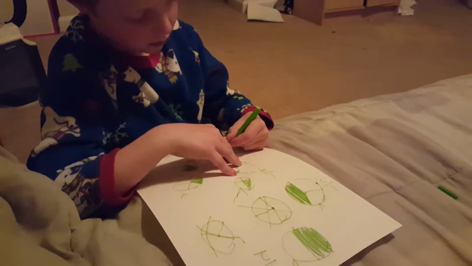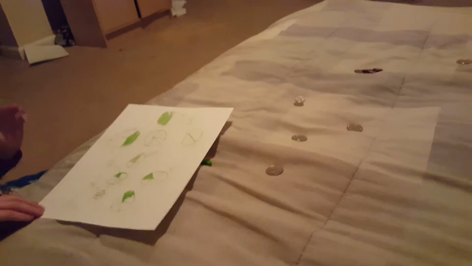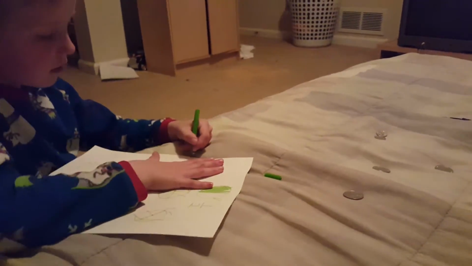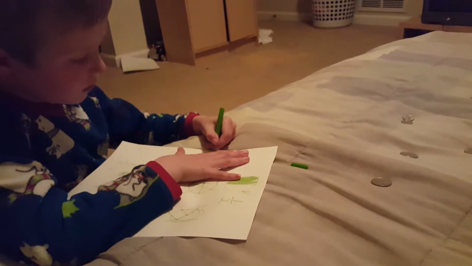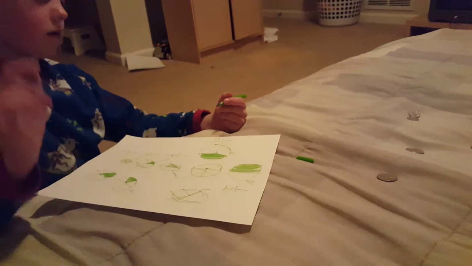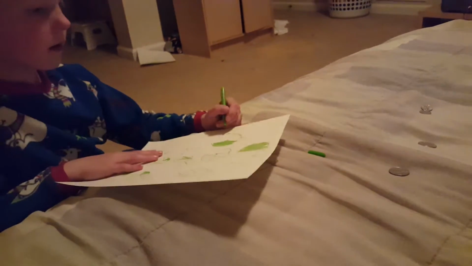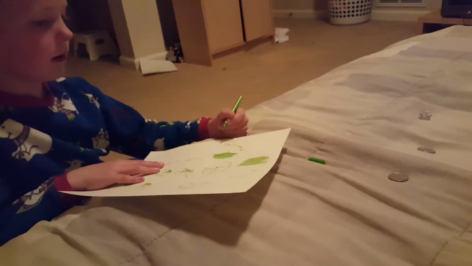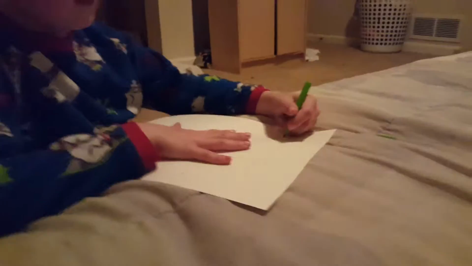No. I can't read upside down very well. So 1/4, 1/5, 1/6. Third. 1/7.